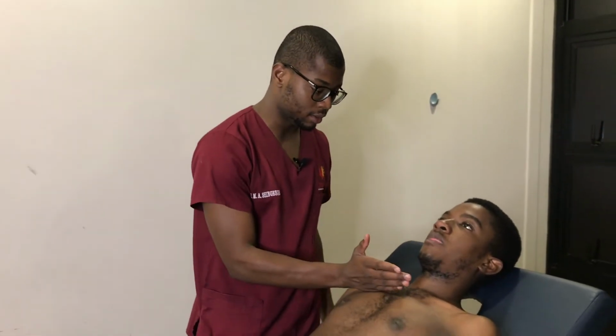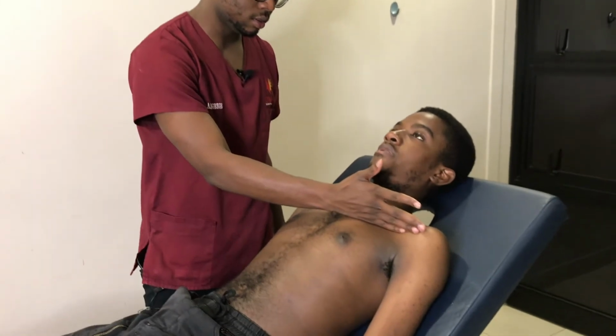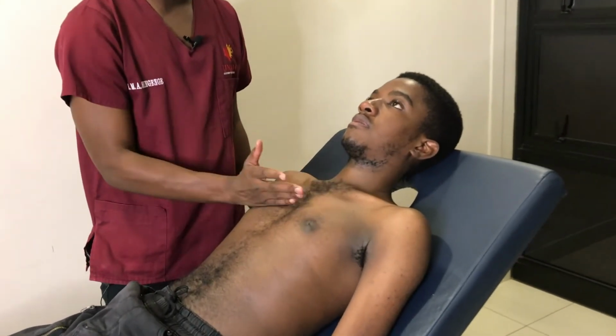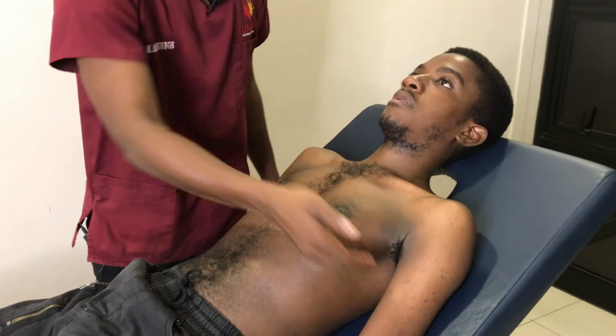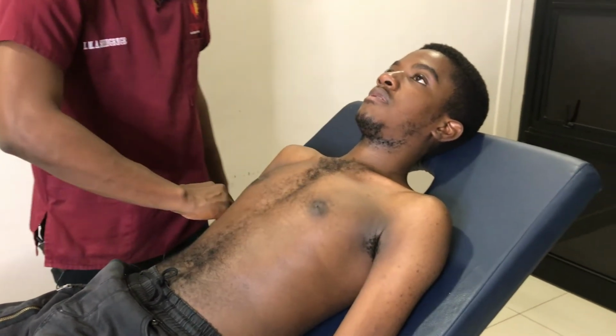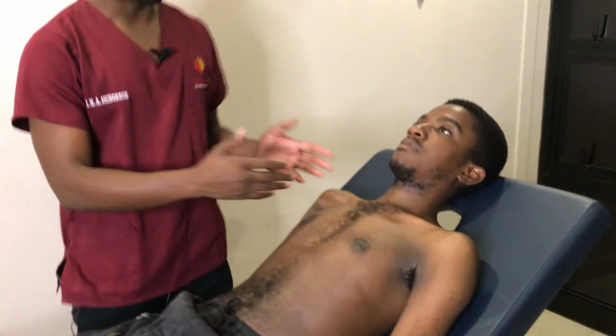So what you want to say is, could you please say 99, 99, 99. Okay, so we can appreciate that tactile fremitus appears to be normal and symmetric on both sides. Remember, if it's increased on one side as opposed to the other, you're thinking it's a consolidation. If it's reduced, you're thinking it's a pleural effusion. Of course, there are other differentials. We are done with the palpation.